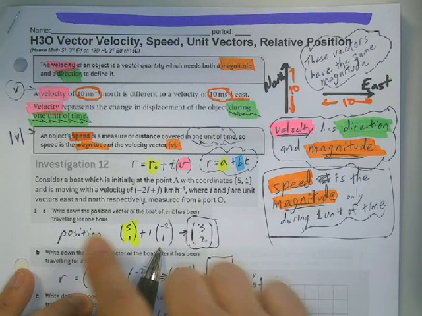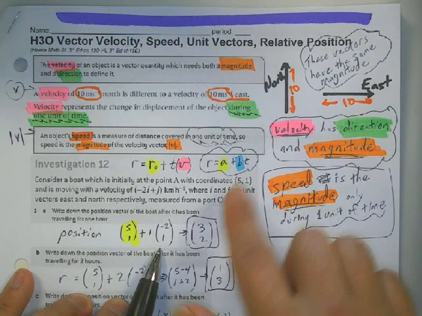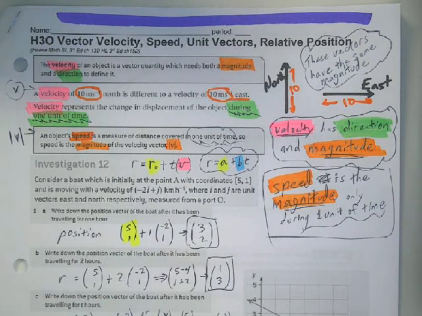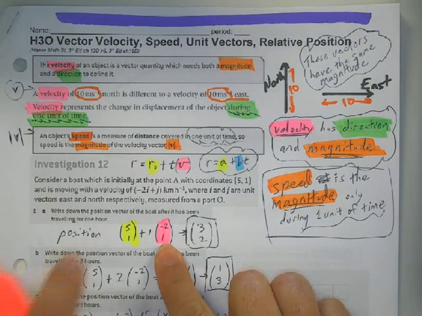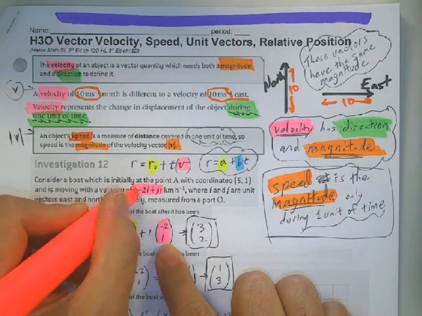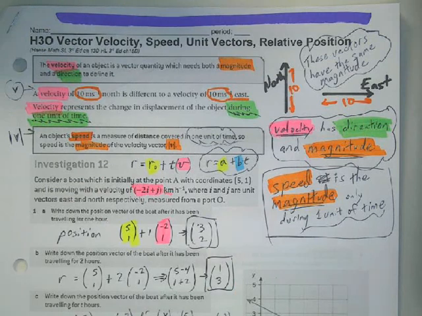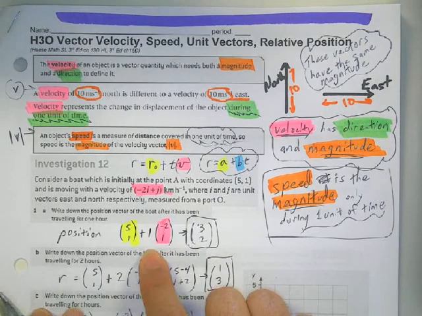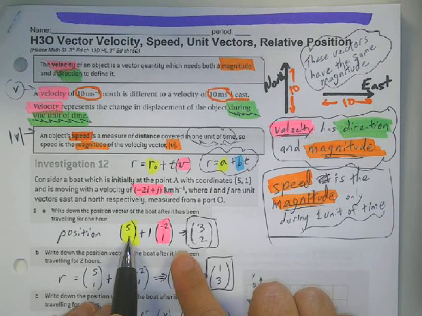Okay, so write down the position vector after the boat has traveled for 1 hour. Using this formula, we know that my direction, my velocity per 1 unit of time, is this, because it's kilometers per hour. So a single kilometer goes this far, and we want to know after 1 hour. So I'm going to replace t with 1, and then I have 5 plus -2, which gives me 3, and 1 plus 1 gives me 2.